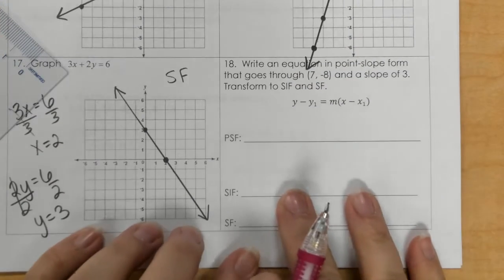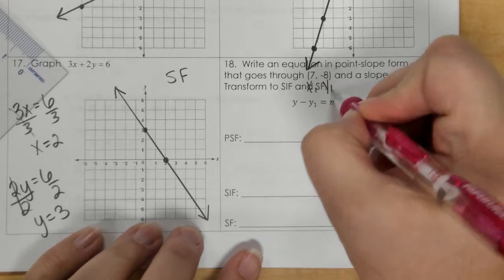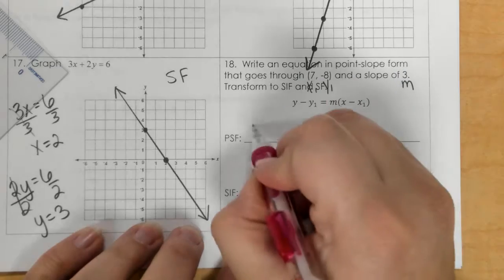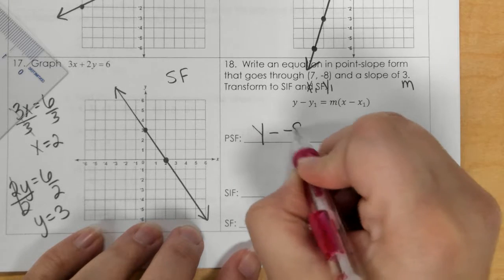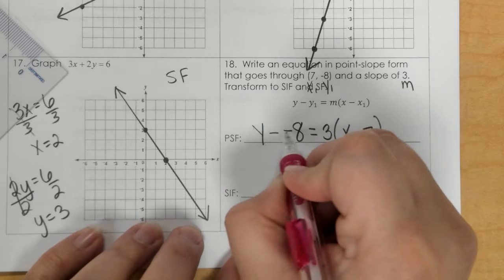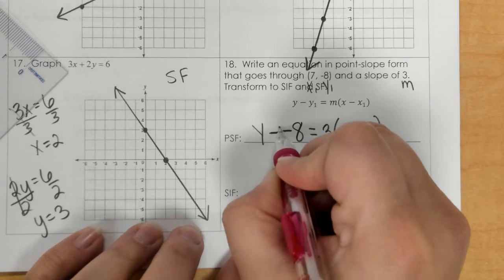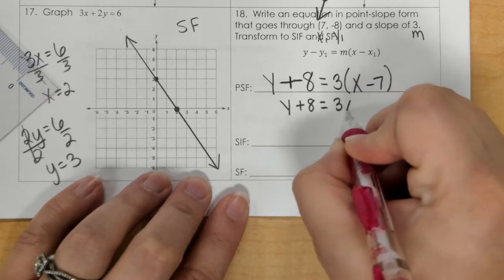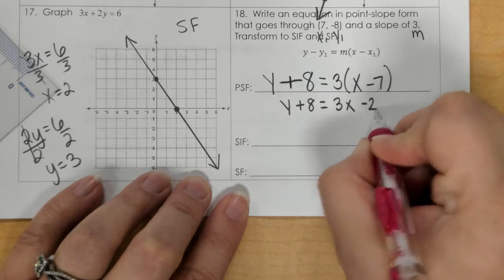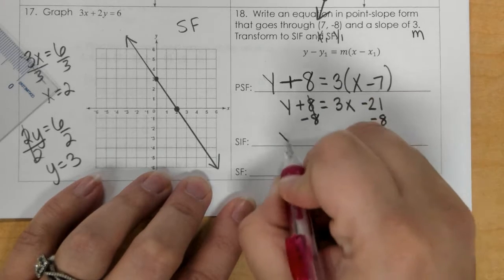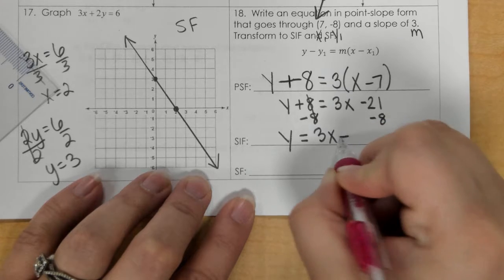And then lastly, number 18, we have x1, y1, and our slope. And then you just plug that into point slope form. So y minus -8. Slope is 3. And then x minus 7. But again, we have to change that double negative to a positive. And then I would go ahead and distribute the 3. So 3 times x and 3 times -7. And then subtract 8 from both sides. And we get y equals 3x minus 29.